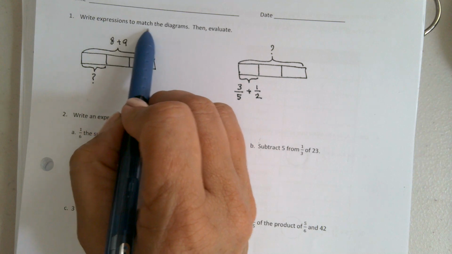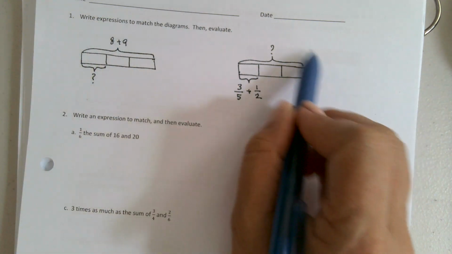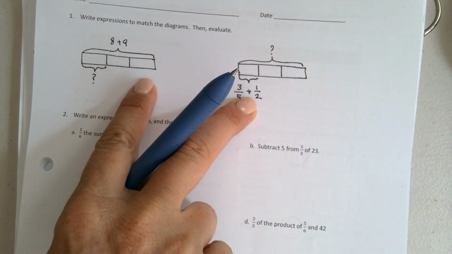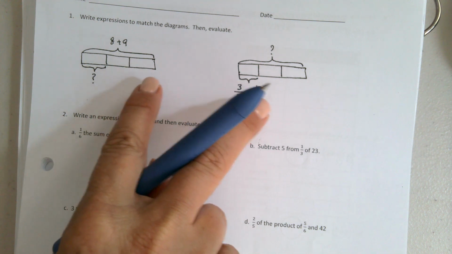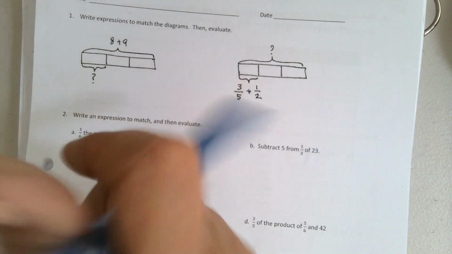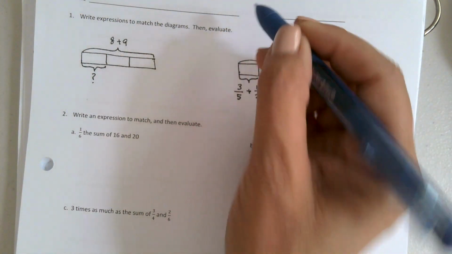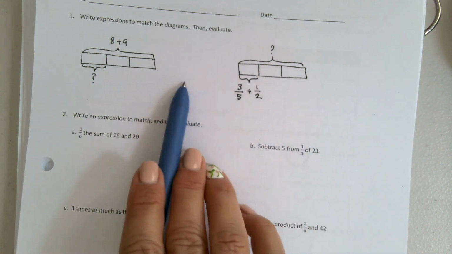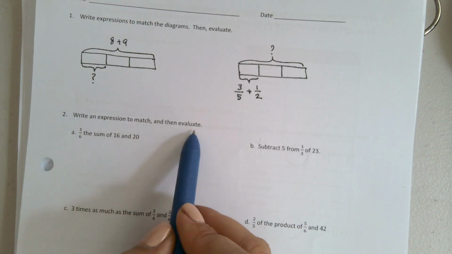So write expressions to match the diagrams. Very similar to what we started with. Look back at your notes to show you as a model, to model how you should write the expressions to match the diagrams. And remember, you're writing the expression. Then evaluate. So write the numerical expression, evaluate, which means solve, right? Write an expression to match and then evaluate.